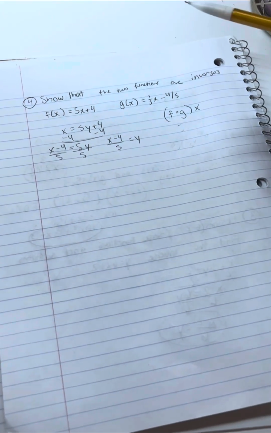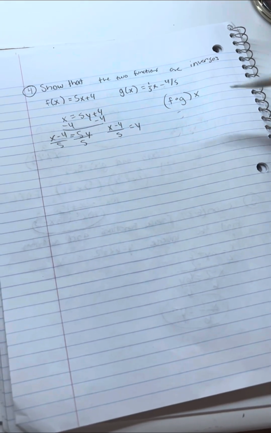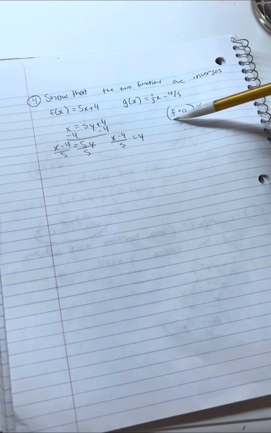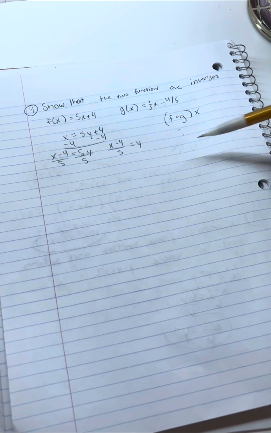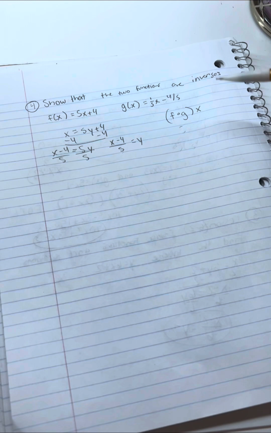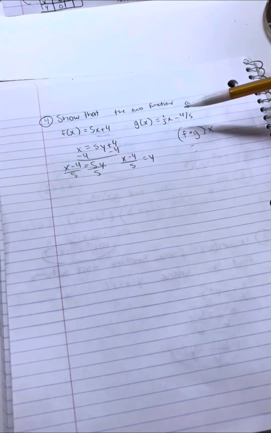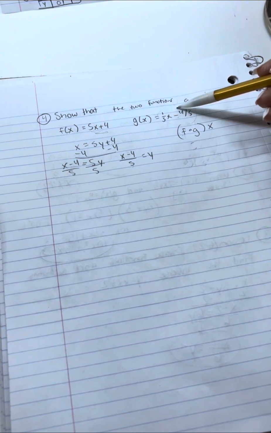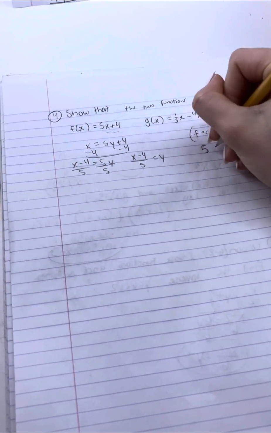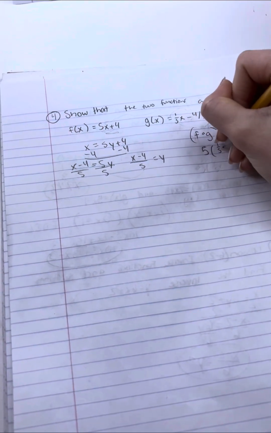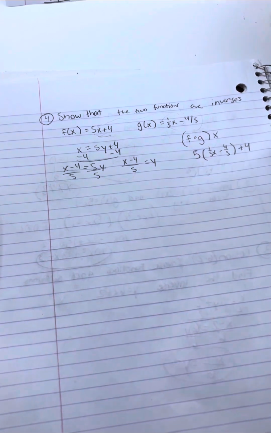The way to prove that these two functions are inverses of each other is to do the f of g of x notation. And if you solve this out and you get x alone by itself, like 1x or just x, then that proves that they're inverses. And the way to solve this is you write out this whole f of x equation, but then you plug in the whole g of x into the x variable. So it would look like this. 5 times 1/5 x minus 4/5 plus 4.